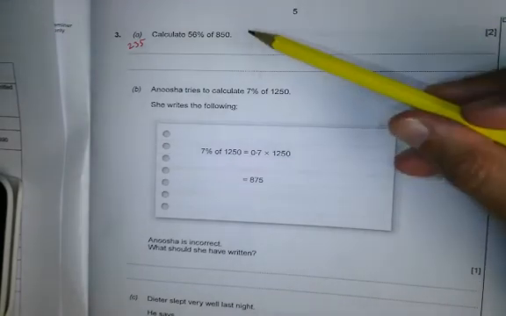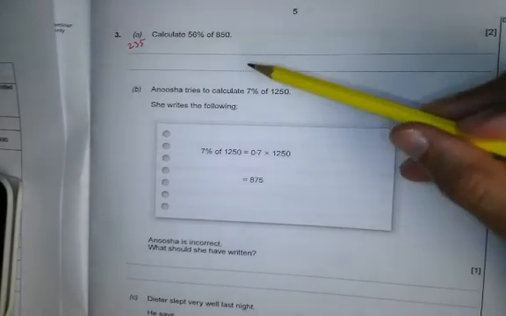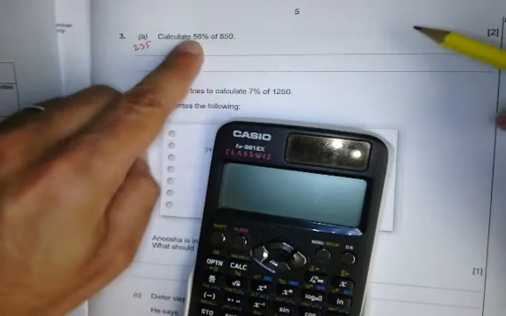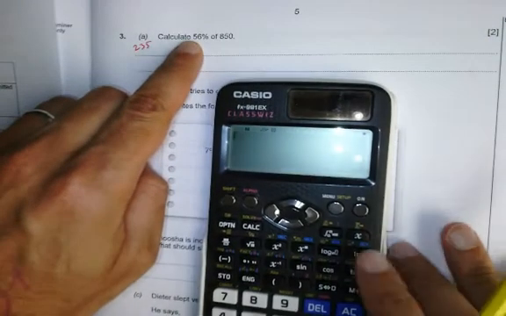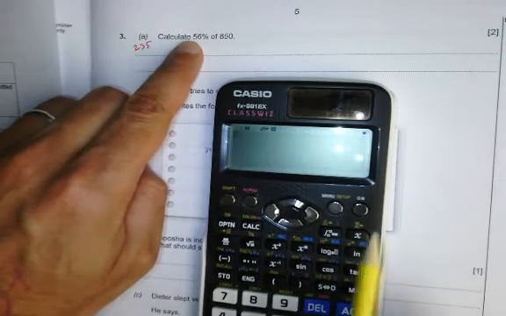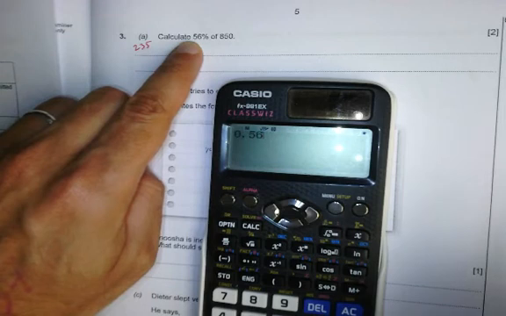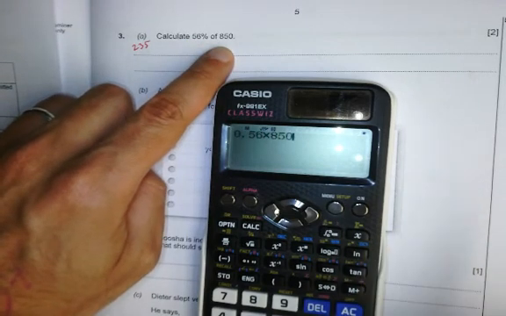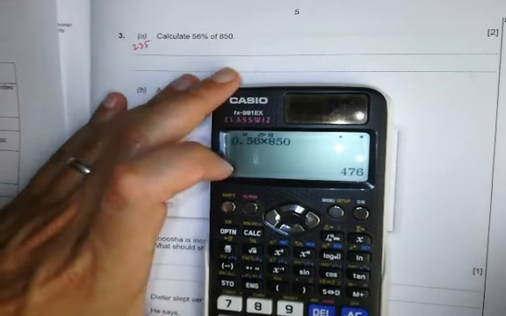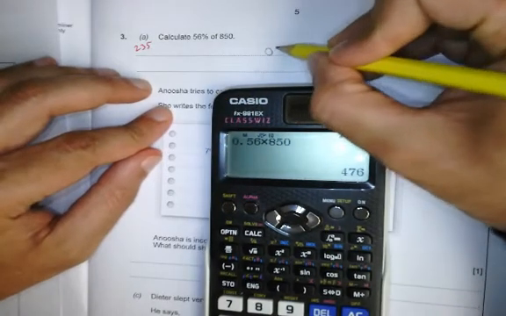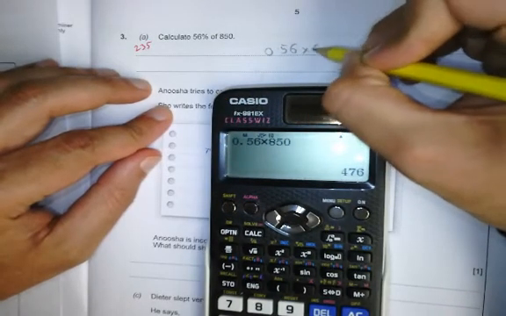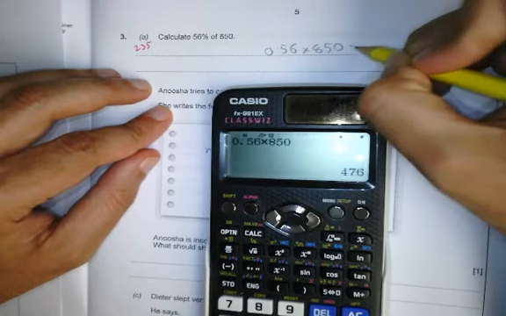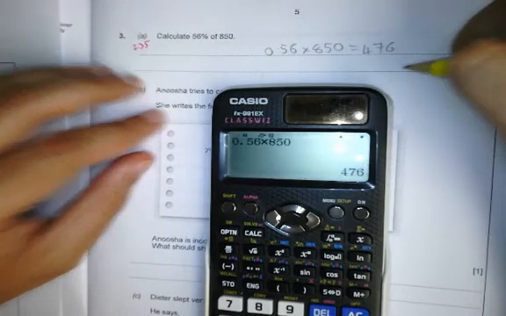But if you watch how I'm going to do it now, it's a lot quicker if you do it this way. 56% is the same as 0.56. If I want to do that of 850, I just times it by 850. So that's my answer. Right.